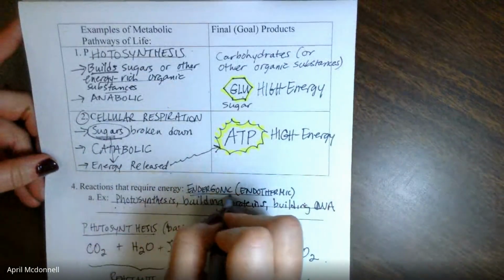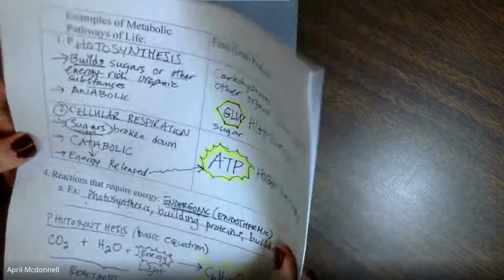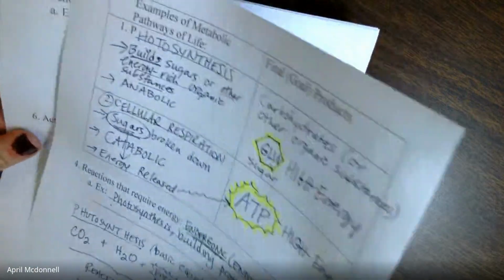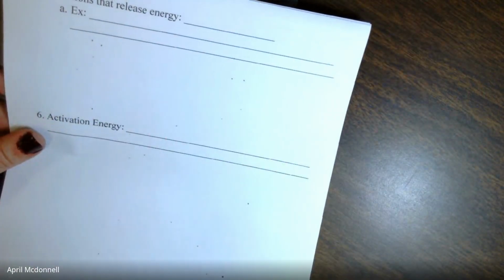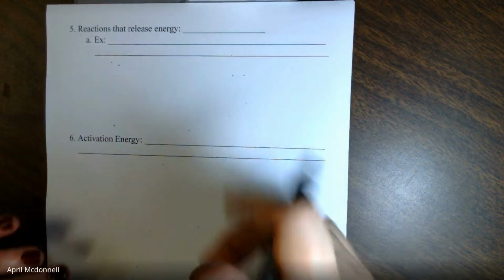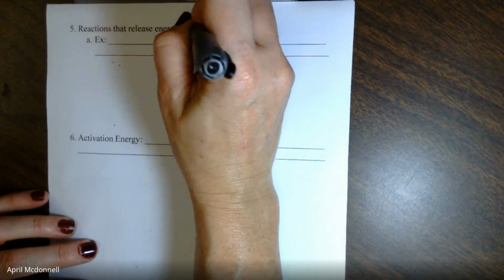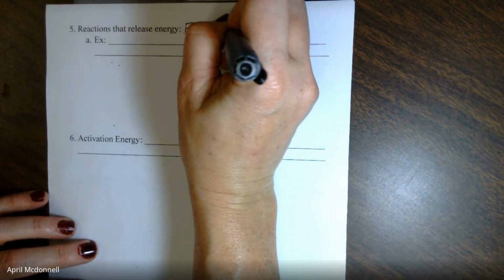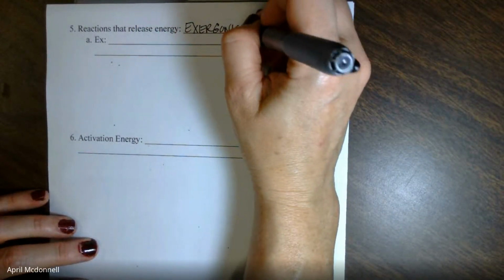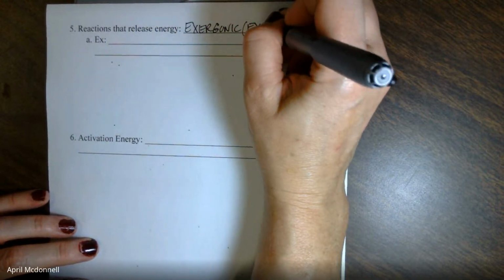So our first type of reaction was endergonic. Our second type of reaction in terms of energy flow is going to be called exergonic, which is also called exothermic.